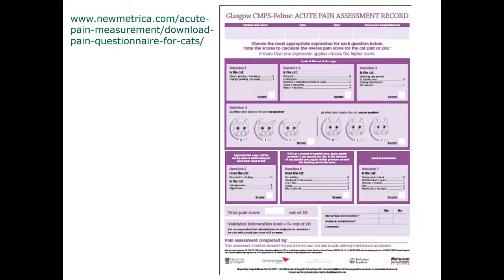It's not until the last couple of years that we've actually had the Glasgow acute pain assessment record. This is the feline version. And it's, as I said, it relies quite a bit on facial expression, and there's a huge amount of work that went into looking at different kinds of feline facial expression to determine what it meant, if you like. So this essentially works in a very similar way to the canine one, and you get a total pain score out of 20, and then it says at the bottom validated intervention level 5+ out of 20.